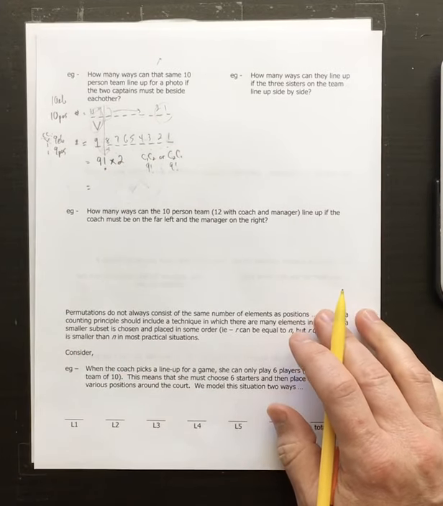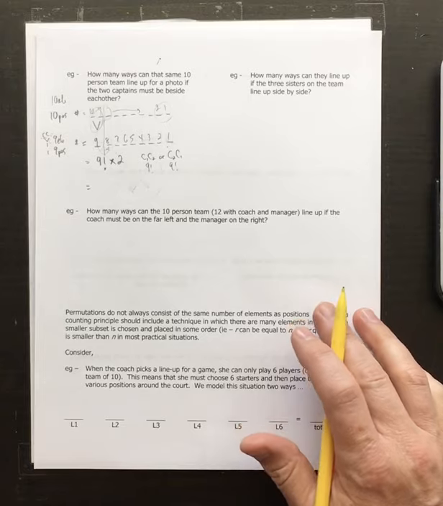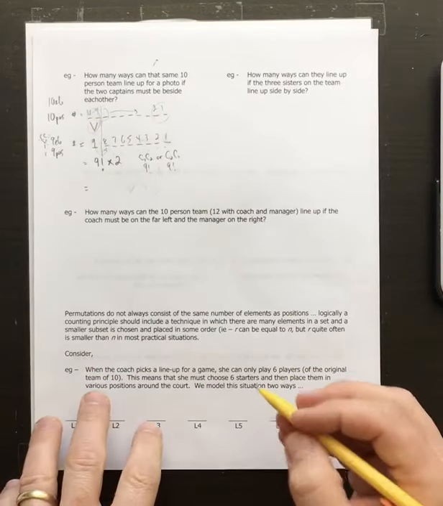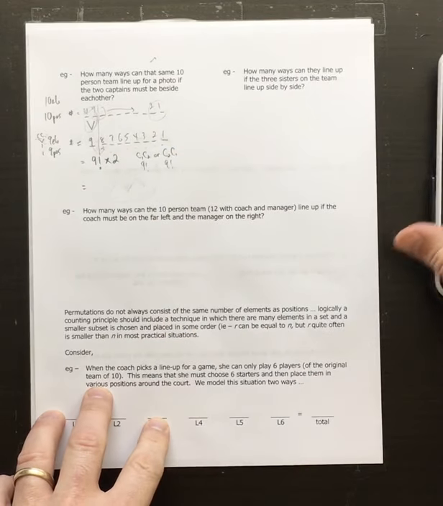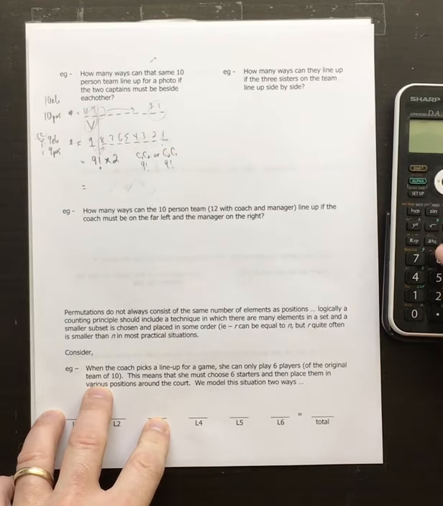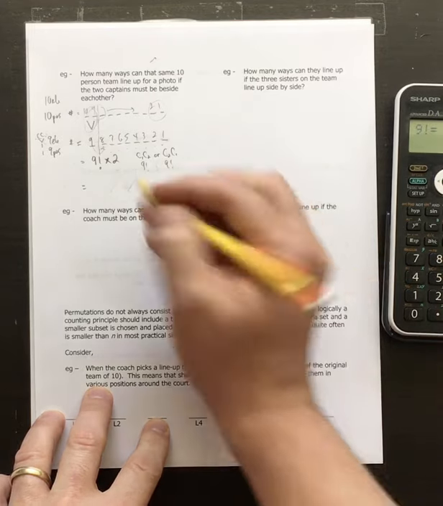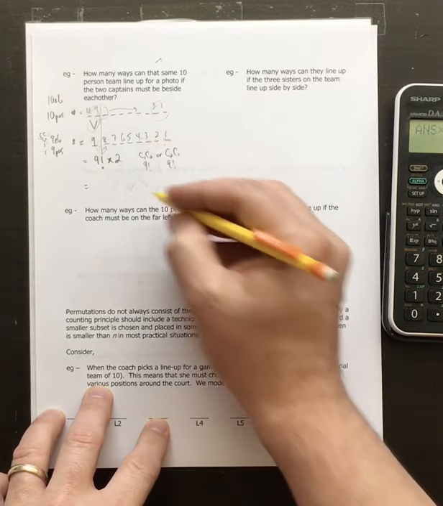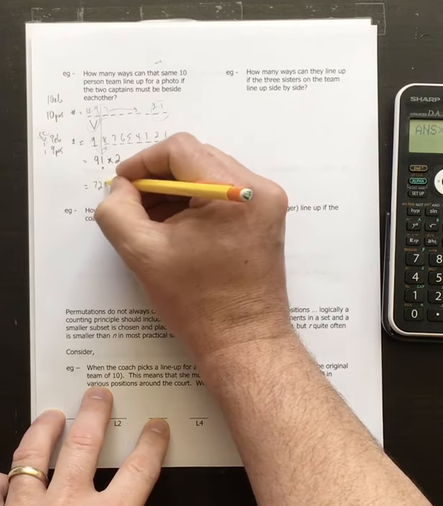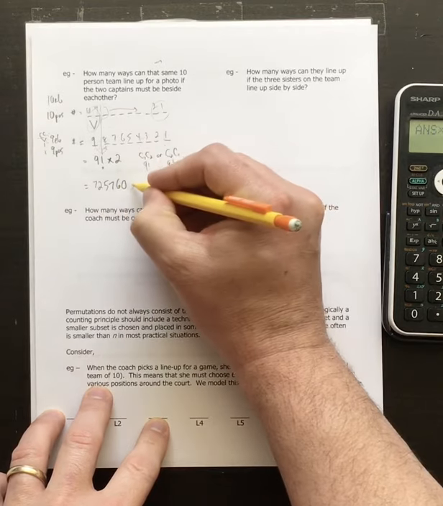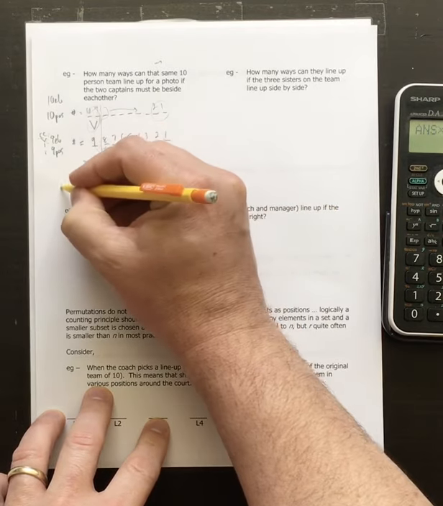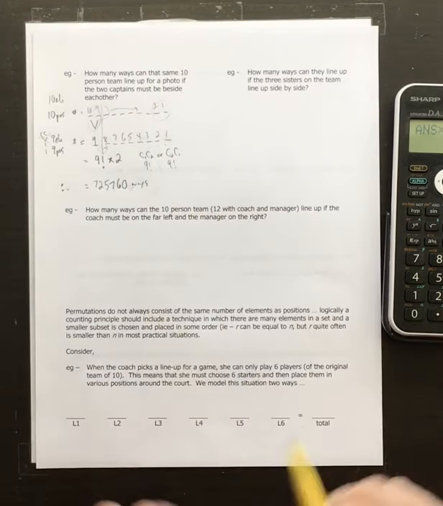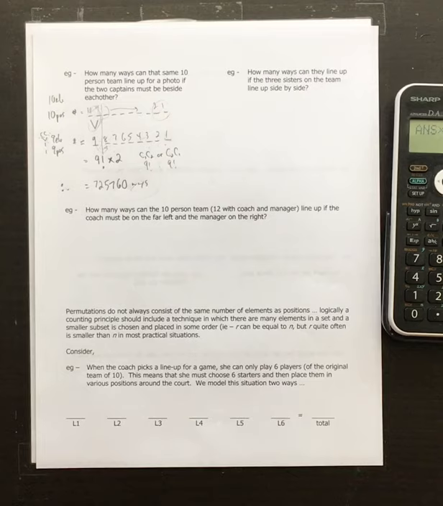Okay, it's a bit tricky. But again, I like to call this gluing these 2 elements together to create one less element. And in this case, 9 factorial, and then times 2. So that's going to be 725,760. So that's how many different ways. Therefore 725,760 is the number of pictures that these people could line up for where the 2 captains are side by side.